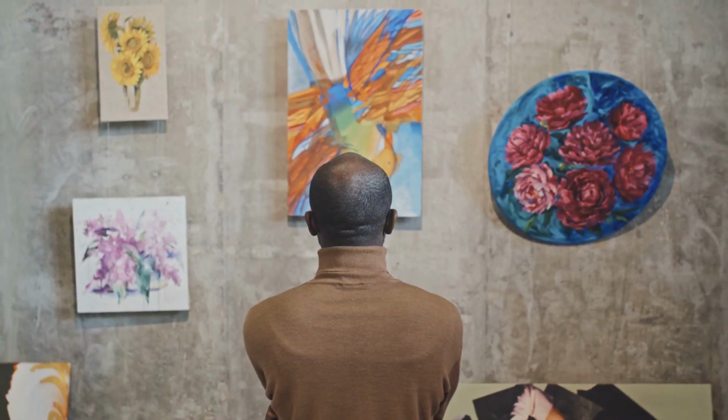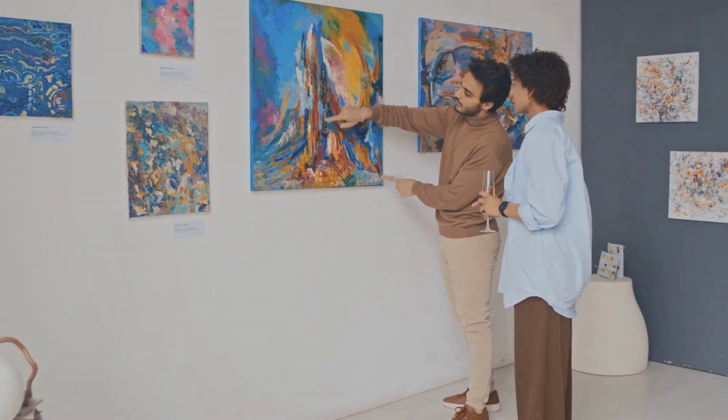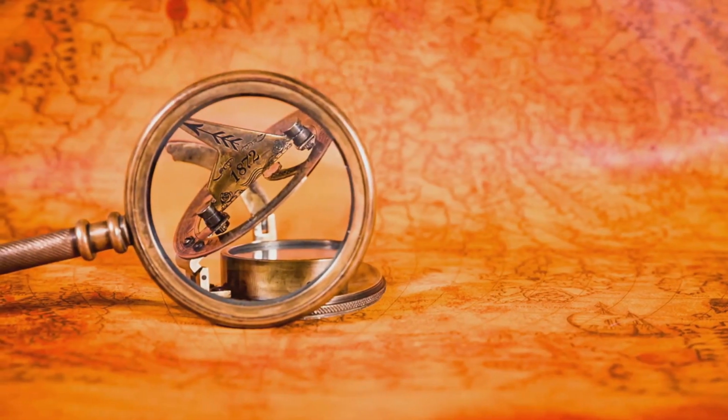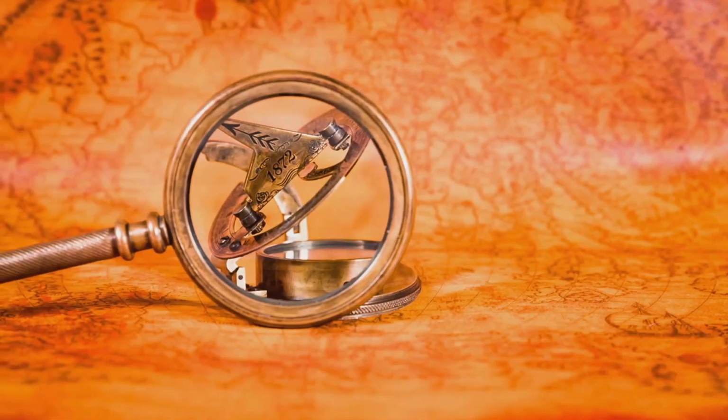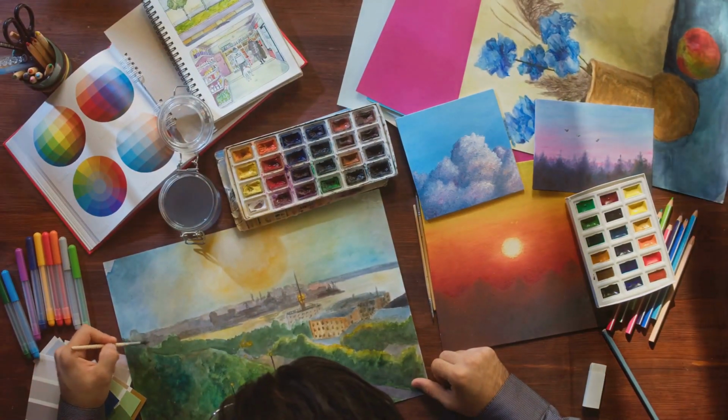Ever wonder how artists bring their work to life? It all comes down to value and form. These two elements transform flat shapes into dynamic, three-dimensional masterpieces. In this video, we'll explore how light, shadow, and tone create depth and realism. Let's dive into the secrets of value and form.